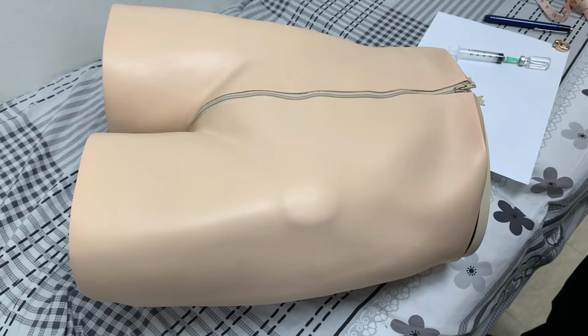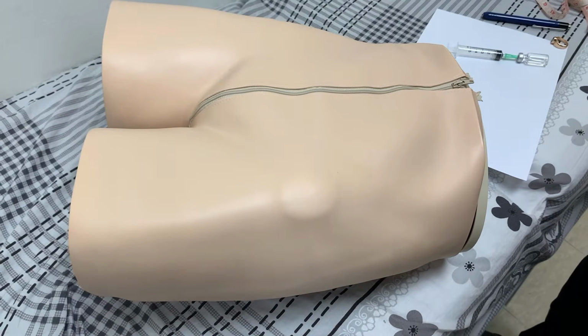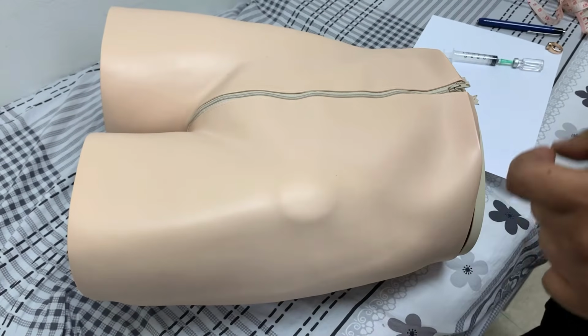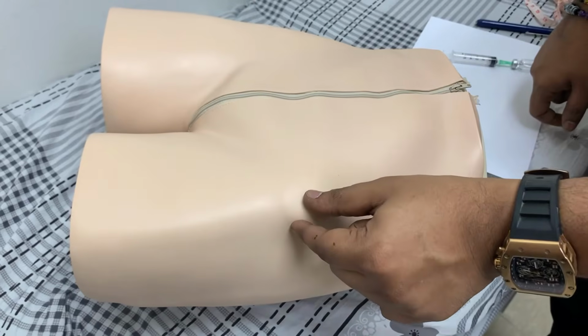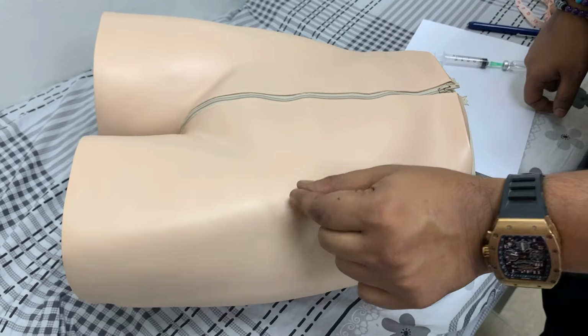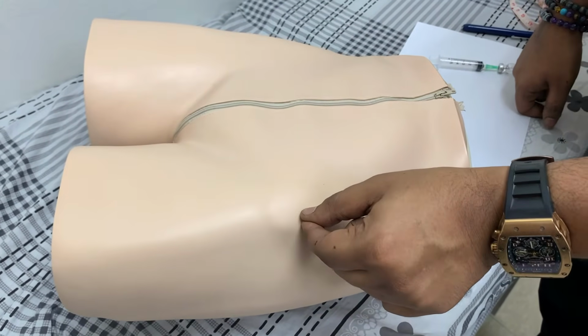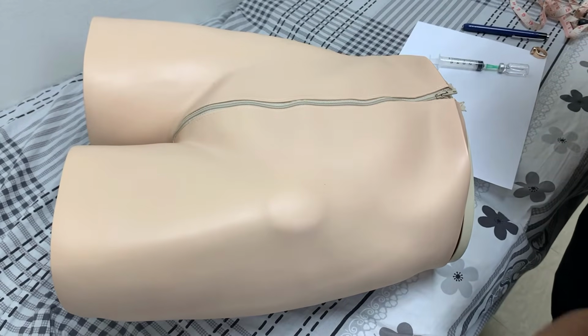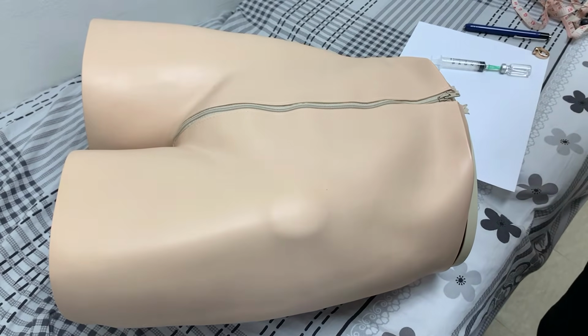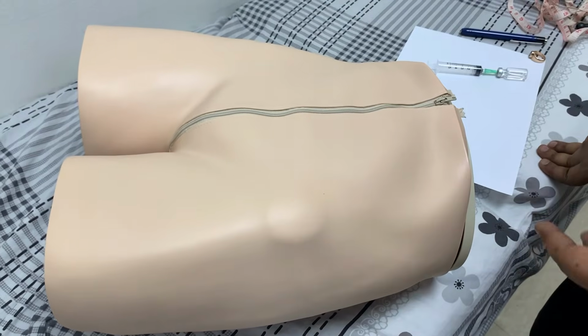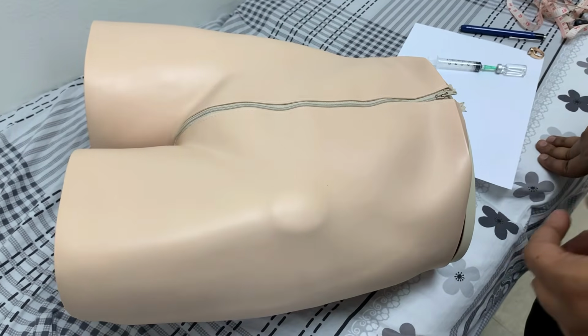Then you want to check for fixity. What do we mean by fixity? To see if the swelling is attached to the skin. So how can we do that? See if it's pinchable. For example, here I cannot pinch the skin. It means that it is fixed to the skin. Now how do I know if the swelling is attached to the deeper layers like the muscle?